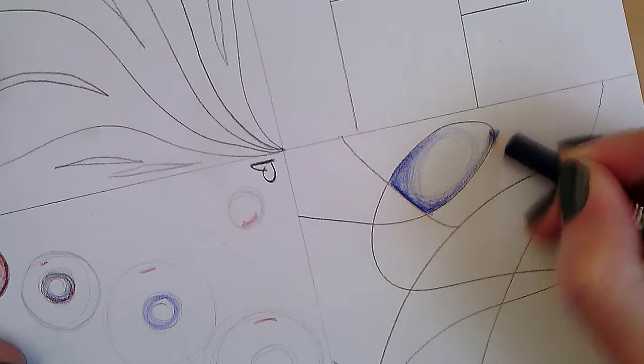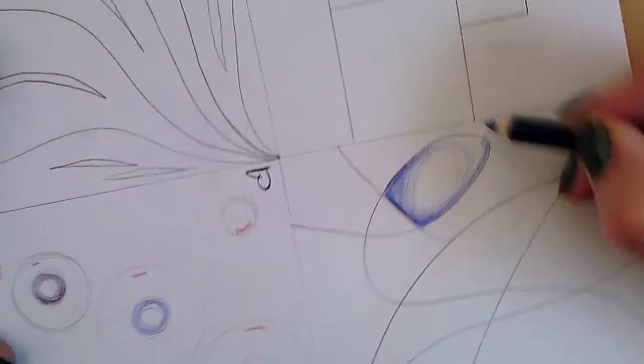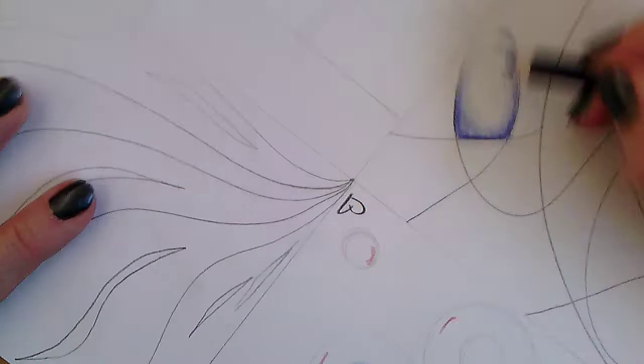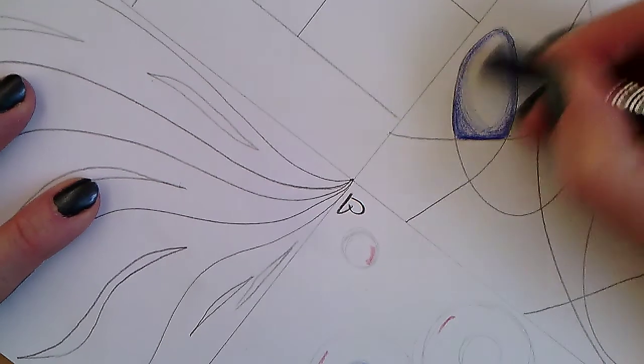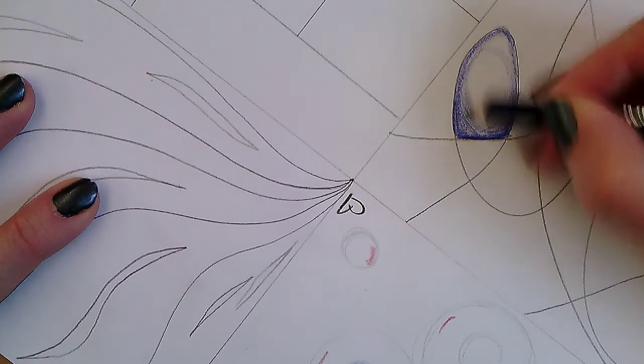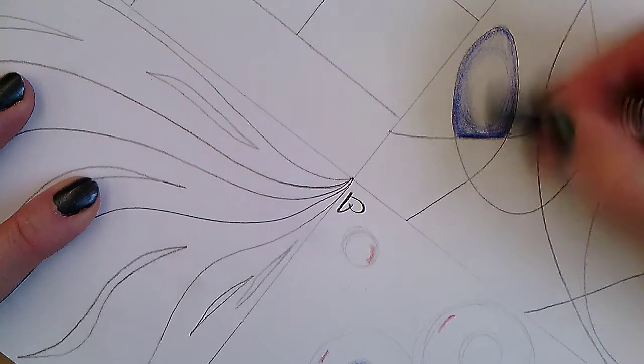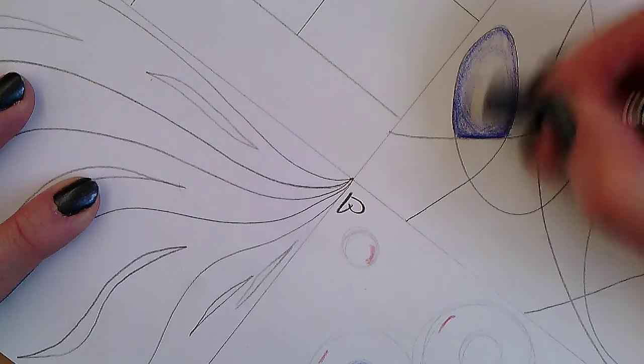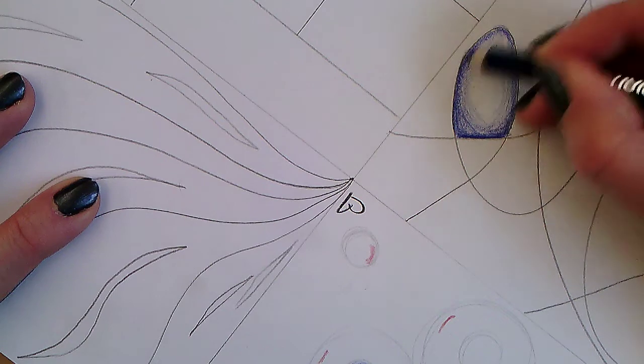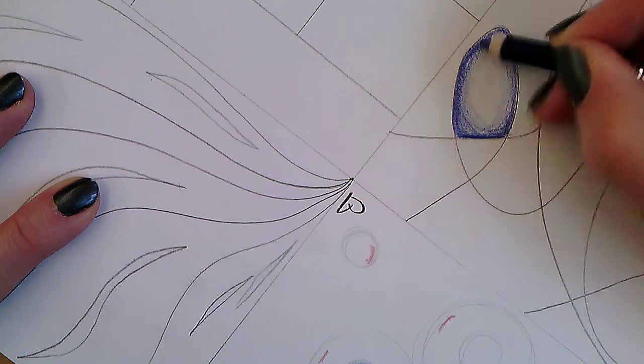So again, you can do different color schemes for this. You can do primary colors. I could make this one yellow, red, and blue everywhere. I would have to mark that down in my sketch. You can do monochromatic by making everything one color plus black and white.